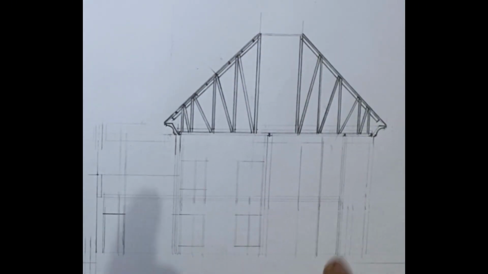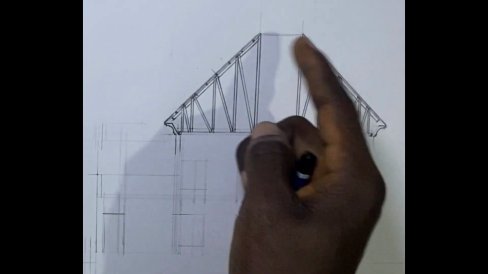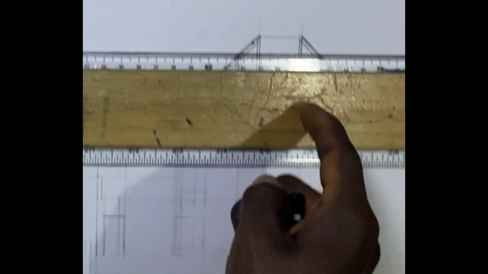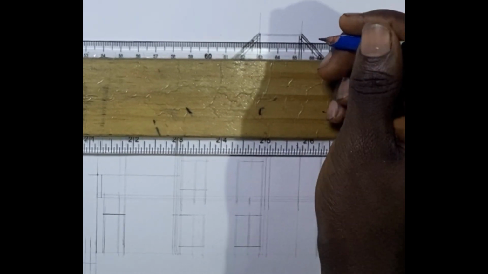Okay, then repeat the same procedure here. So instead of us measuring 900 again, we can just transfer it with the aid of our set square to the other side.